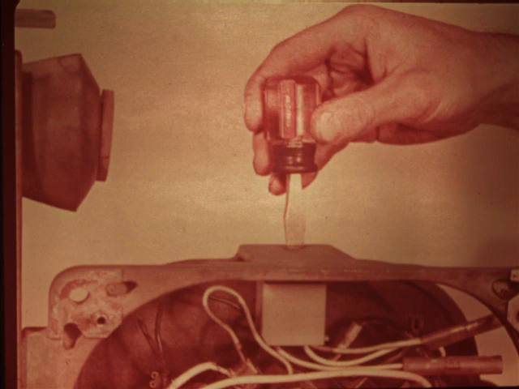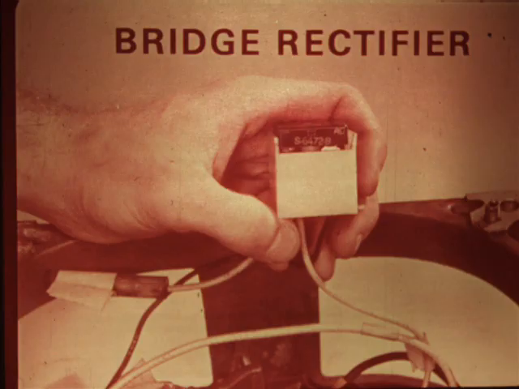Remove this screw to separate the rectifier from the housing and disconnect the wiring connector. Before you remove it, observe how it's installed. The writing on the rectifier can be seen through the cutout on the box. If you reinstall it any other way, it won't work.